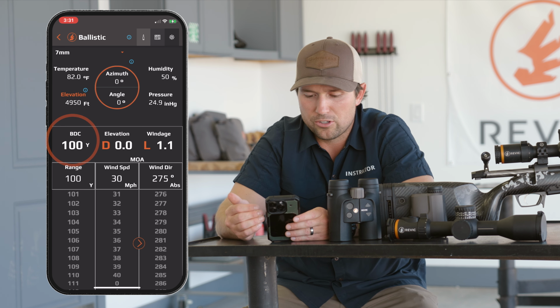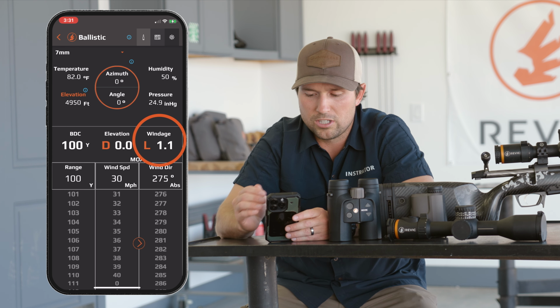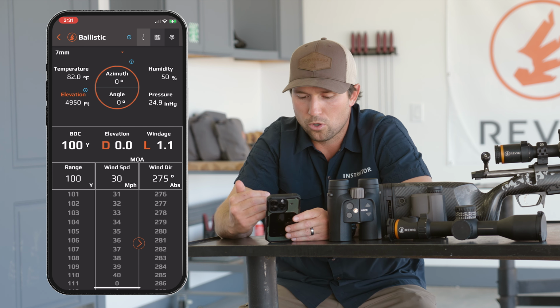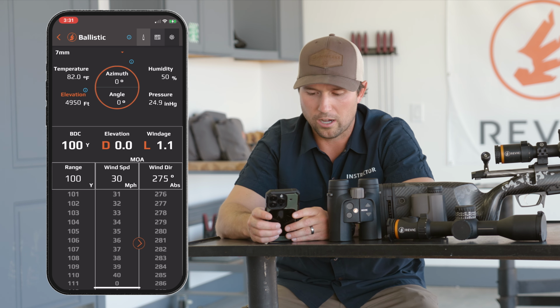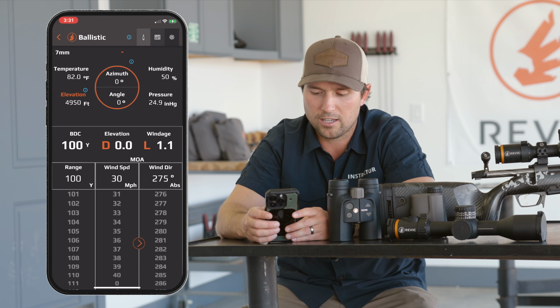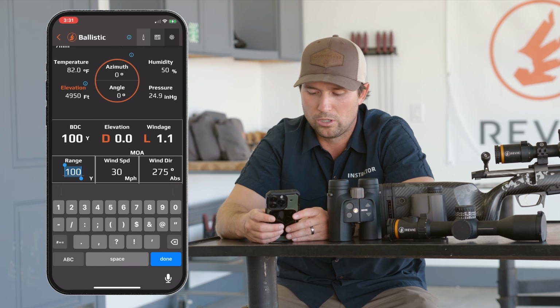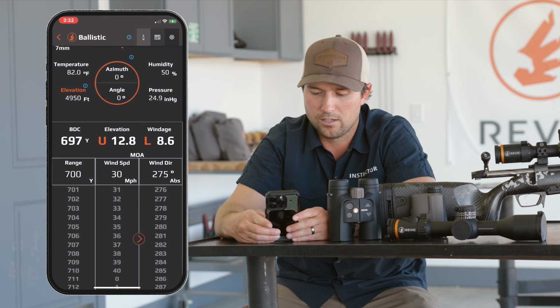Now if you come halfway down the screen, you've got BDC, elevation, windage. Those things are all going to change with the next row down. This is where I'm going to manually type stuff in: range, wind speed, wind direction. Where it says range on the bottom left, 100 yards, I'm going to click that and type in the range that I'm shooting. So let's say we're shooting 700 yards. Type in 700 and hit done.